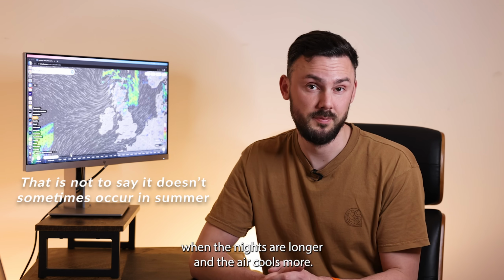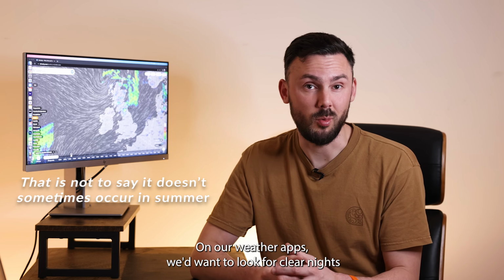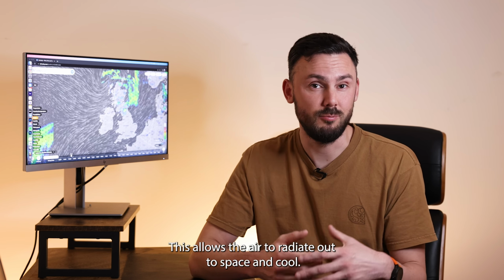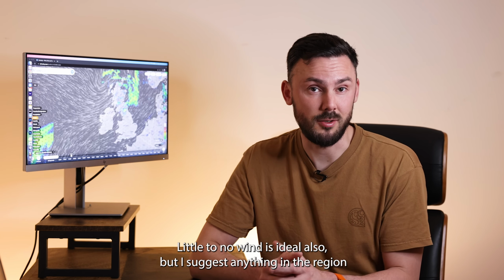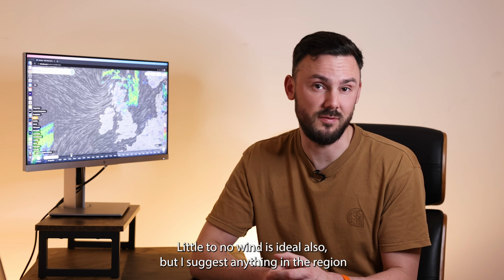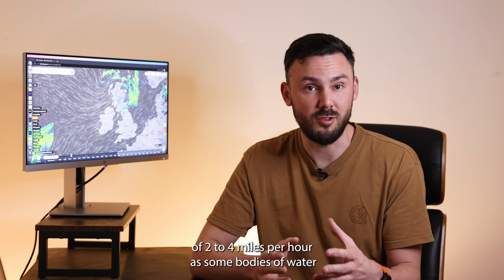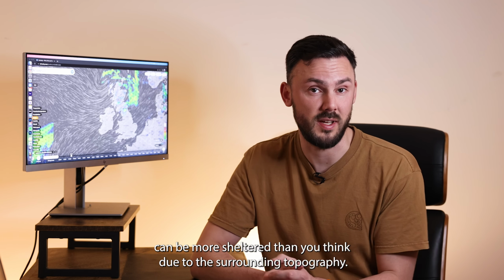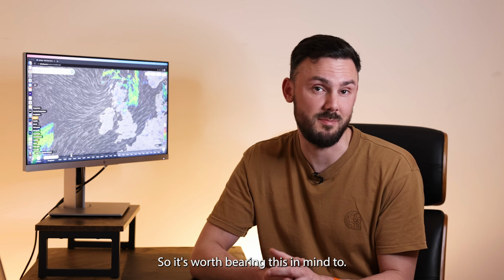On our weather apps, we'd want to look for clear nights with as little to no cloud as possible. This allows the air to radiate out to space and cool. Little to no wind is ideal also, but I'd suggest anything in the region of 2 to 4 miles per hour, as some bodies of water can be more sheltered than you think due to the surrounding topography. So it's worth bearing this in mind too.